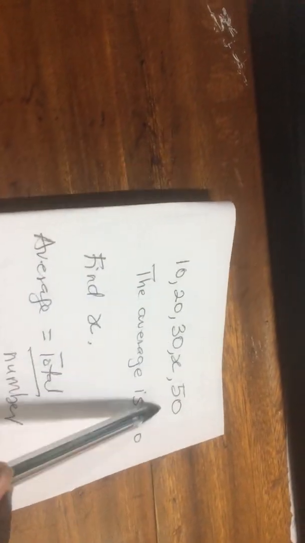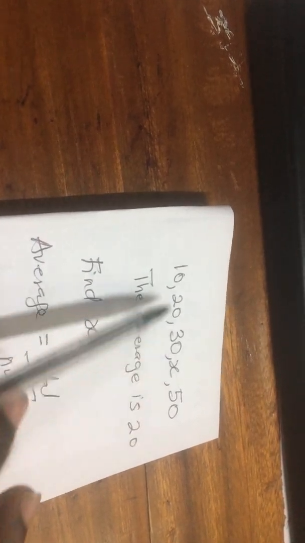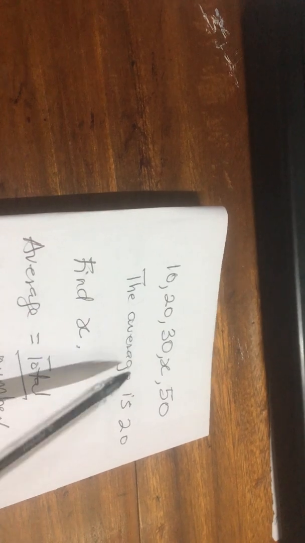Anytime you are given an average question, you make sure you know the total. And then if they give the question to you in this form, you add all of them, then you divide all by, you count them, there are 5. If you are given the average, you say the average is equal to the total over the number.